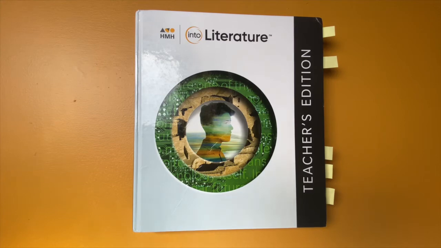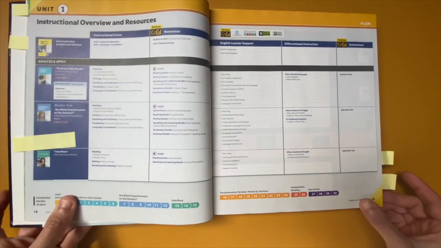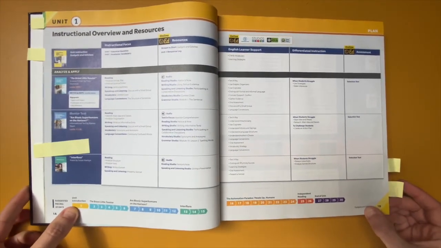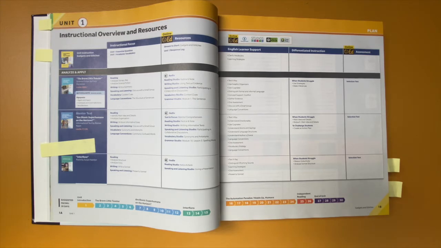Part 2, Teacher's Edition for Into Literature. Now that we've gone through some of the front matter material, I want to jump to Unit 1, or this really could be any particular unit of any grade level, but the Instructional Overview and the Resource Offerings page, where you're going to get all of the information that you need to plan the unit and support your students as they go throughout.